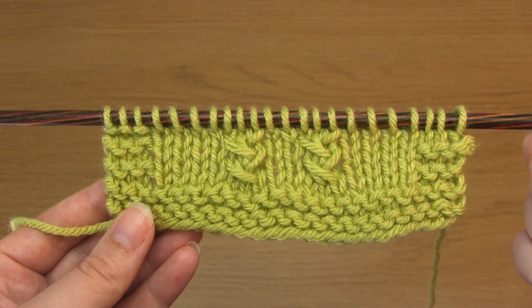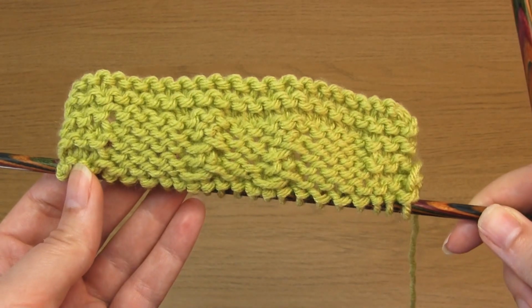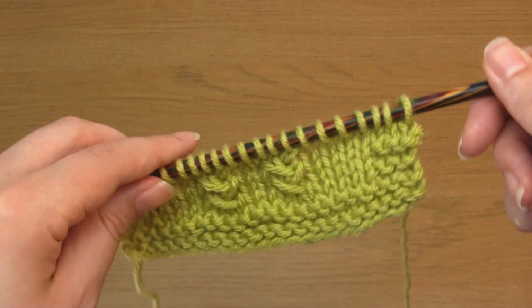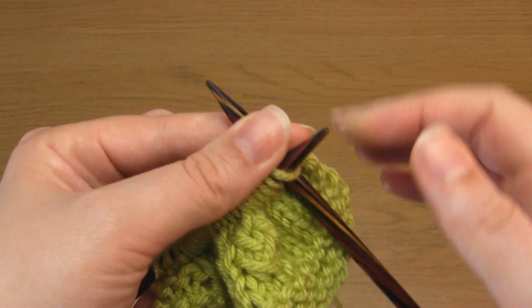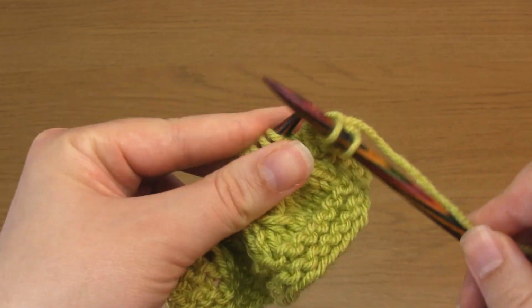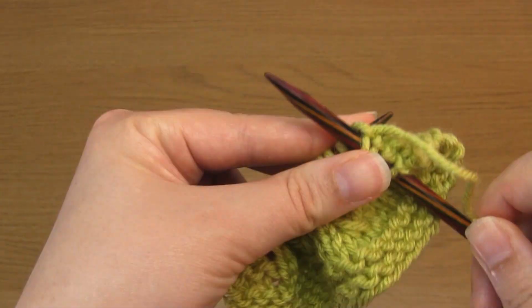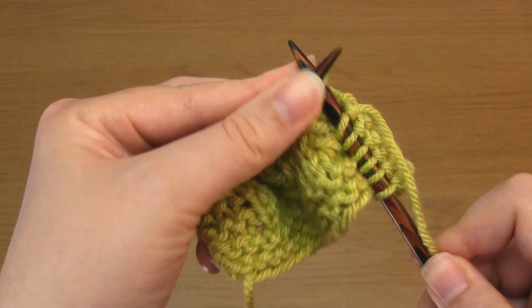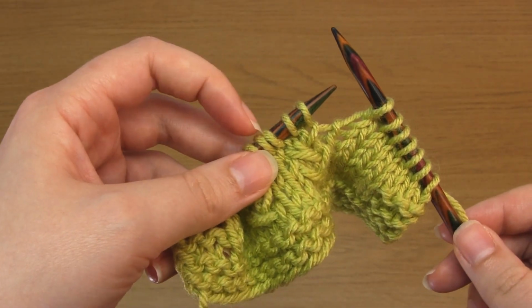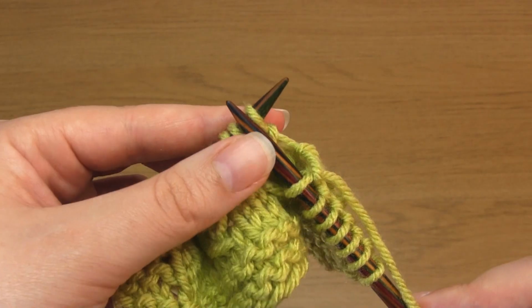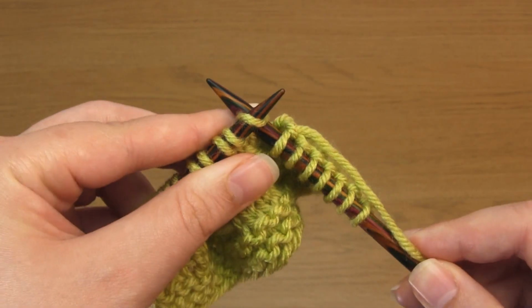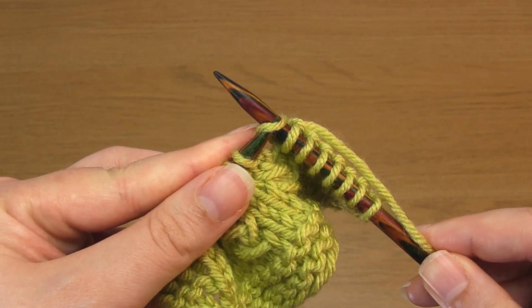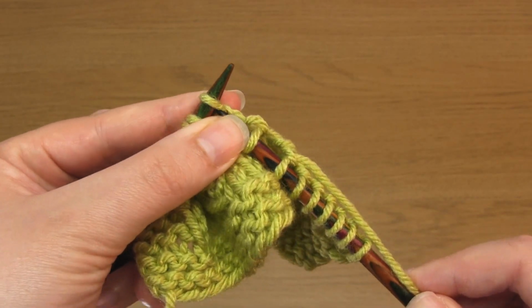Right, so now I'm going to show you the TW3 or 3-stitch twist. It's exactly the same concept, but it's done over 3 stitches rather than 2. So to start, you slip 2 stitches knitwise. So take your right hand needle up through the front of the stitch and transfer it. And then repeat.